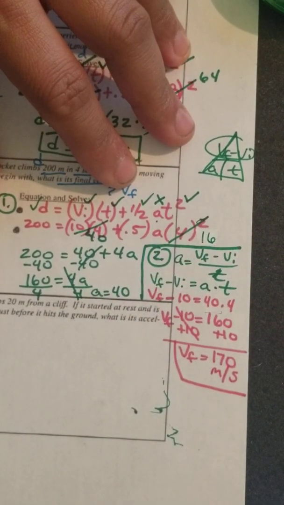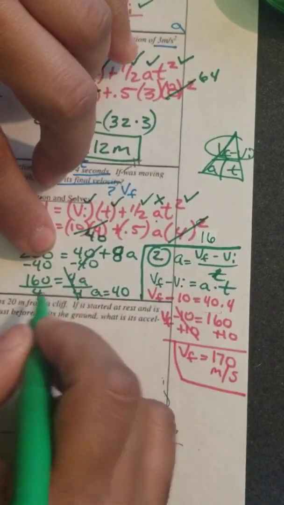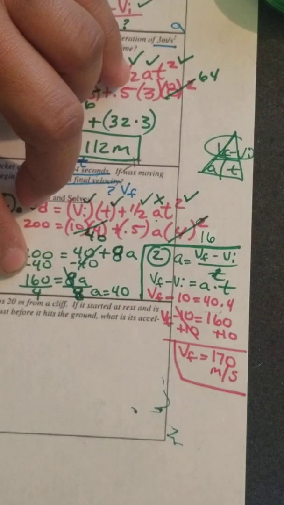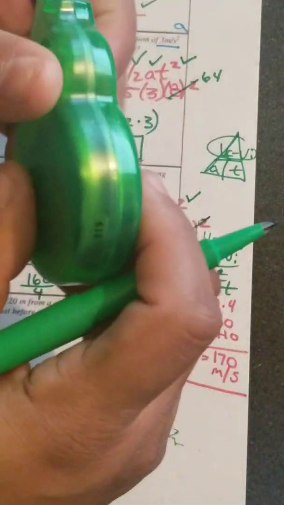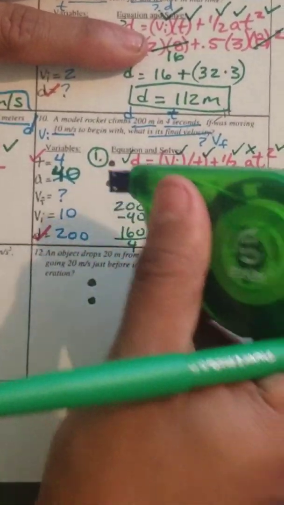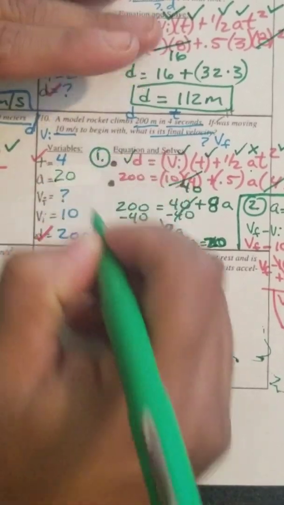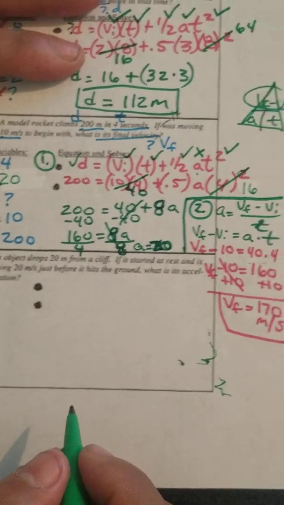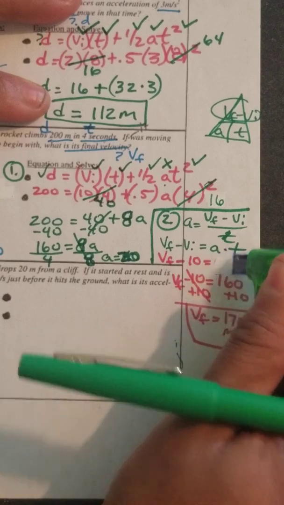16 times 0.5 is actually 8A. Do all of that. Divide by 8, divide by 8. 160 divided by 8 is actually 20. So my acceleration number is 20. Forgive me. I told you, even I make mistakes on my algebra. That's 20. So over here, my A is really 20.